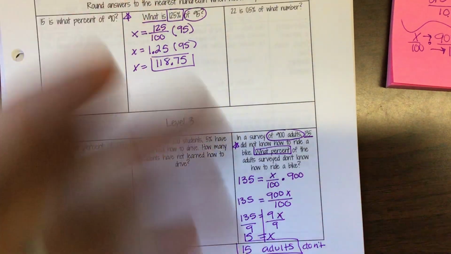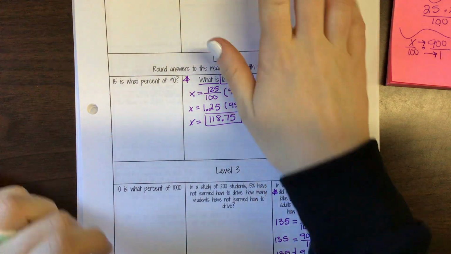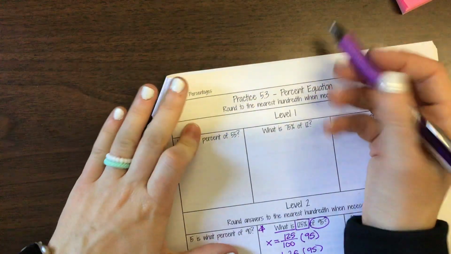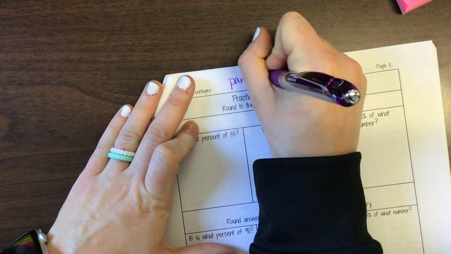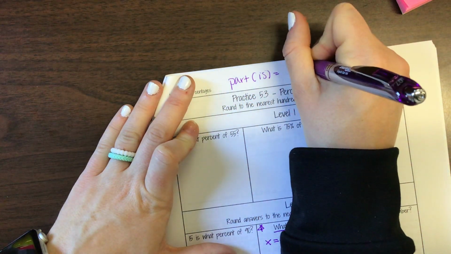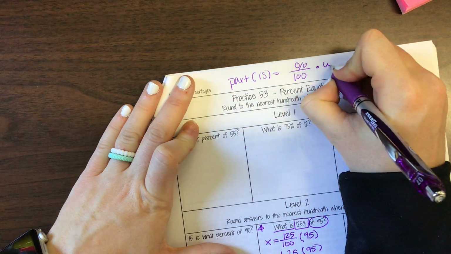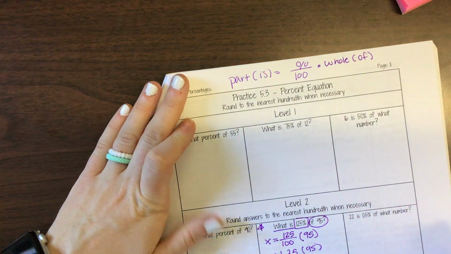Okay, so 5.3 practice, this one. I want you to practice using the equation, okay? So write on the top with me. Part, which is the number that goes with is, equals the percent divided by 100 times the whole, which is the number that goes with the word of.